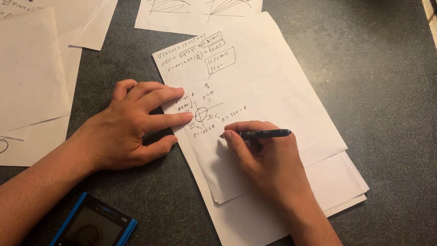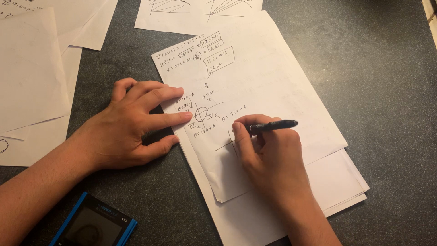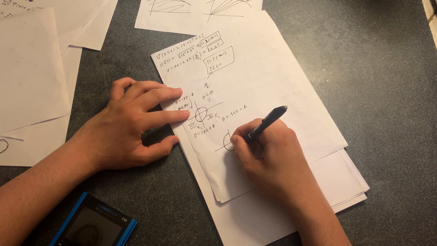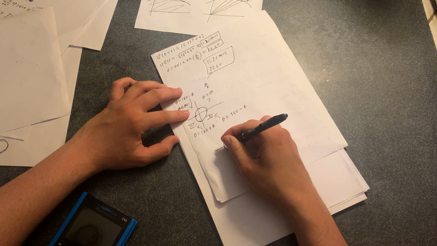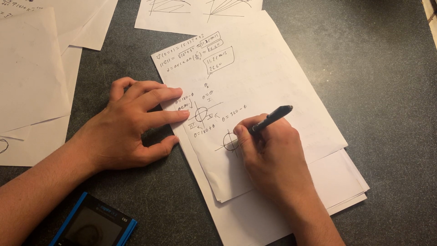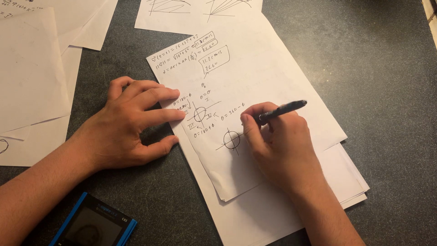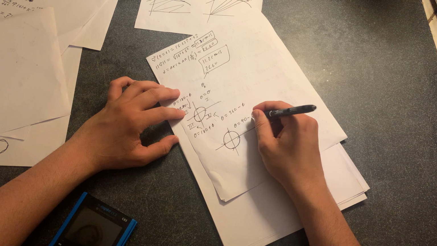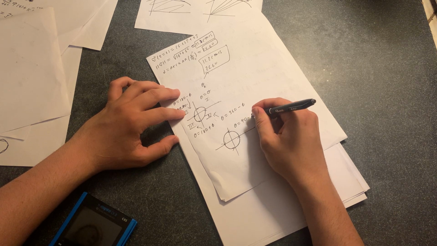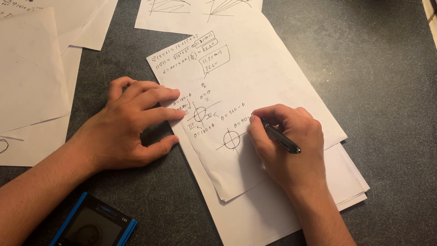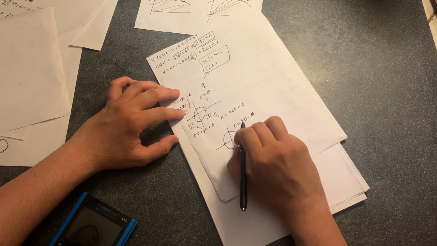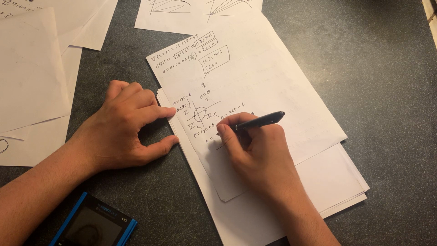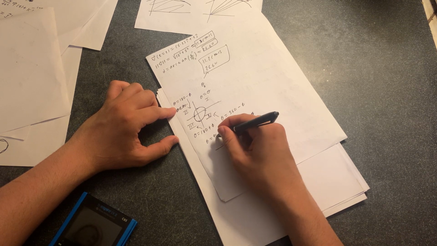Now, if you're going from the y direction, you're going to do it a little differently. Like I said, we're going to do circles in this episode, so that's the big thing here. Okay, y direction. Theta is equal to 90 minus phi. And then theta is equal to 90 plus phi.